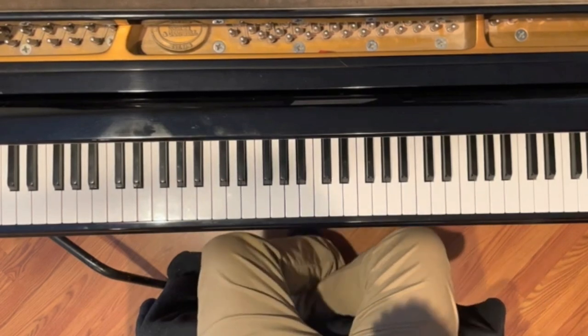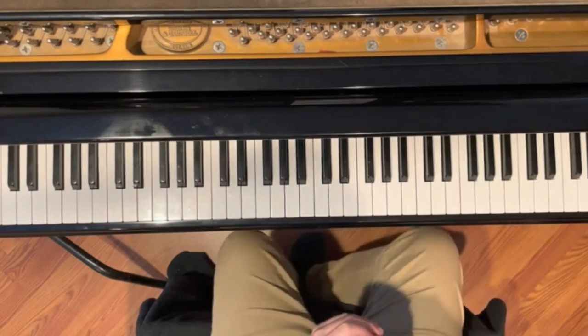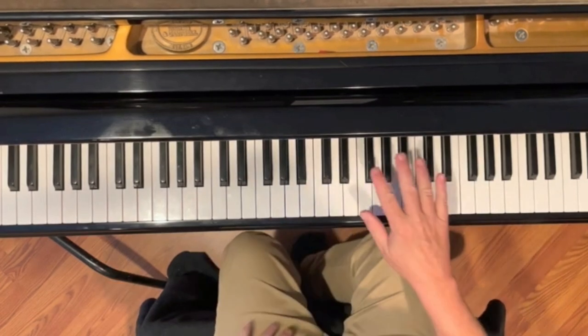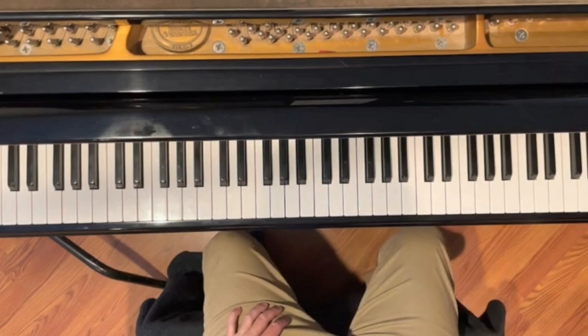Last lesson, you learned how to identify where the keys were in relationship to your 2 black keys and your 3 black keys. Let's begin.